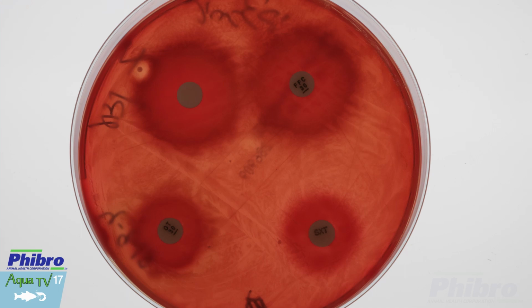In any case, a sensitivity test must be done in order to identify exactly what antibiotics we are going to use. This procedure should be done every time we have an outbreak, and we want to do it before we do the medicated feeding or the injection of the antibiotics. By doing a sensitivity test and by recognizing exactly what antibiotics we are going to use, we are treating it in a responsible way and we're preventing future outbreaks.